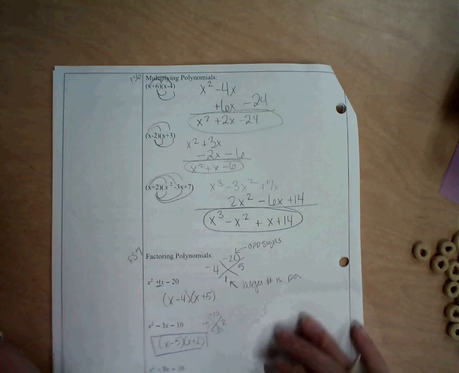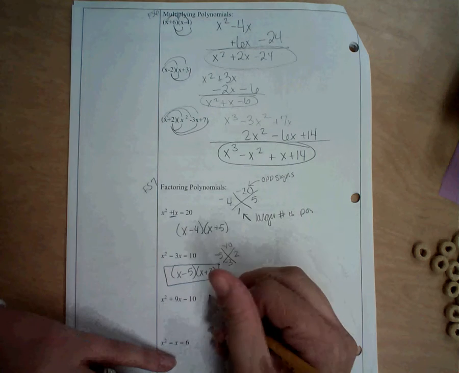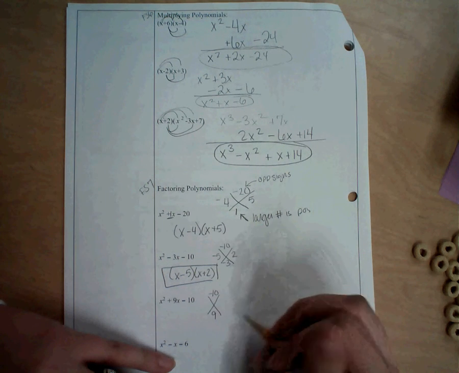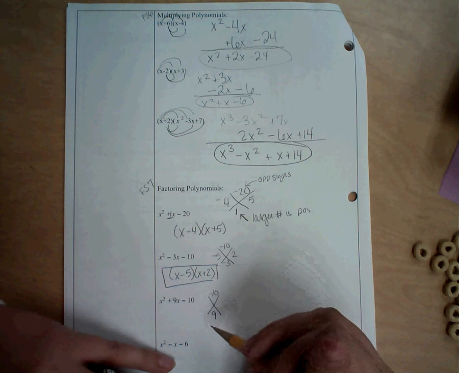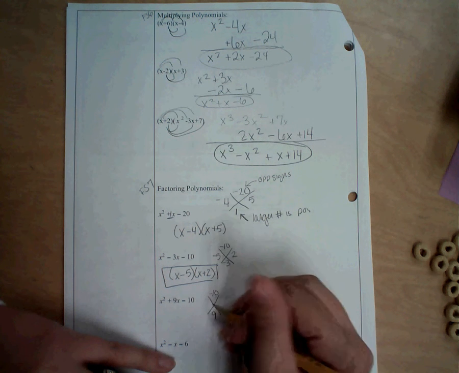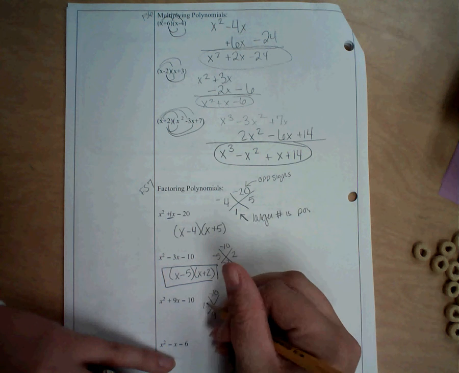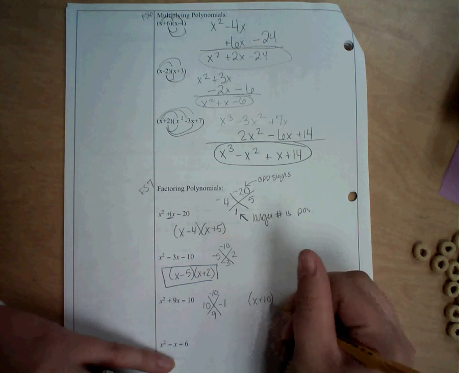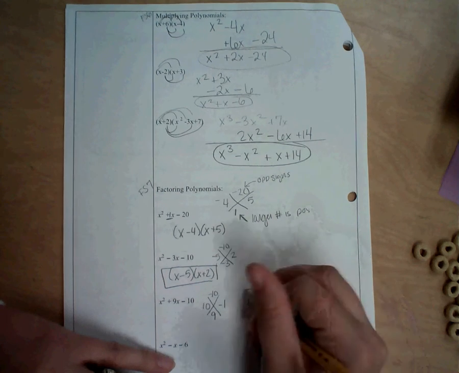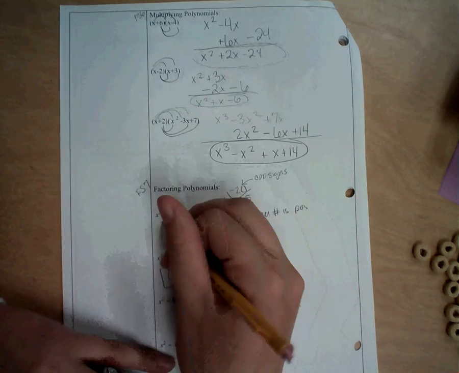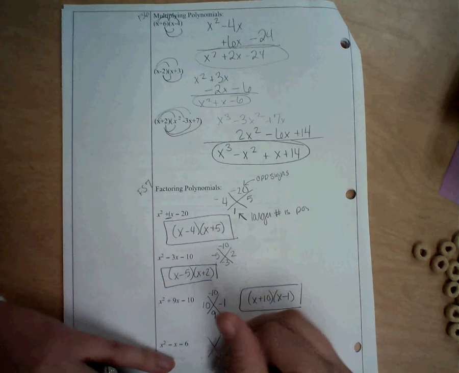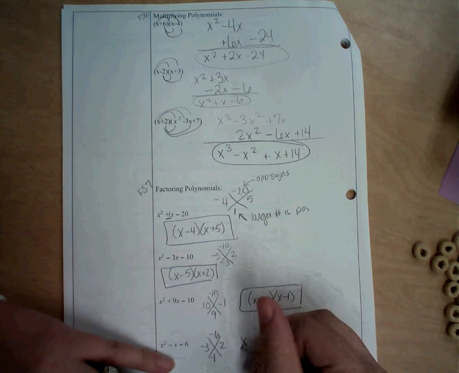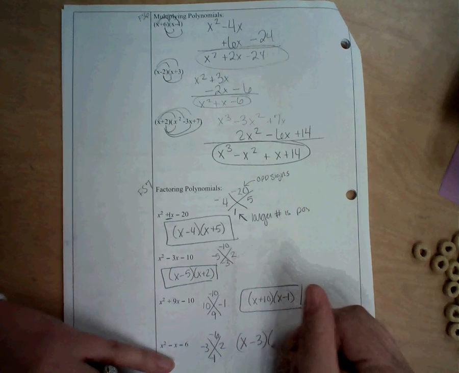x squared plus 9x minus 10. Numbers that multiply to give me negative 10 and add to give me positive 9. So this is going to give me a positive 10 and a negative 1. So x plus 10 and x minus 1. Negative 6 and a negative 1. That's going to give me a negative 3 and a positive 2. So x minus 3 and x plus 2.